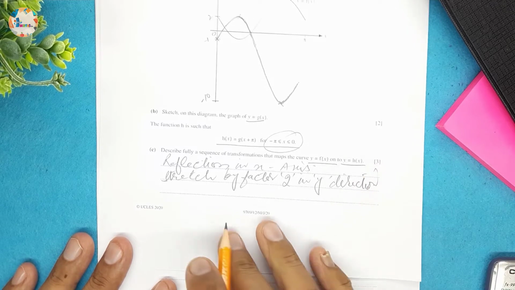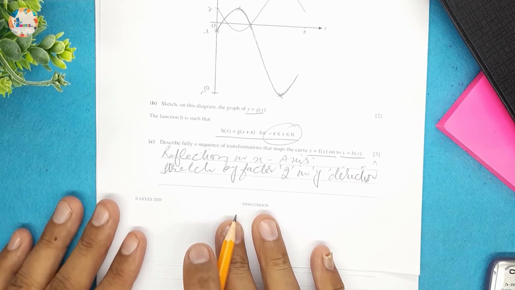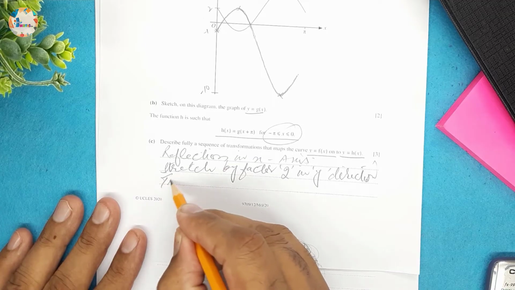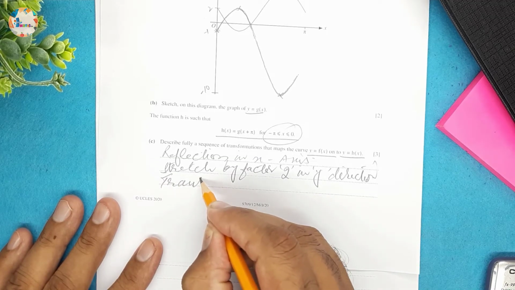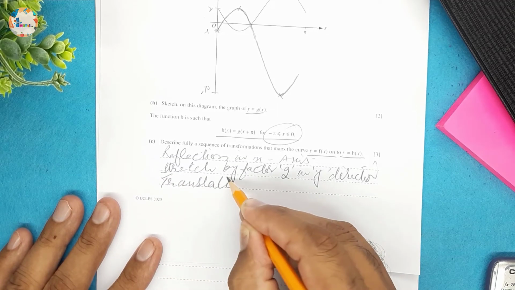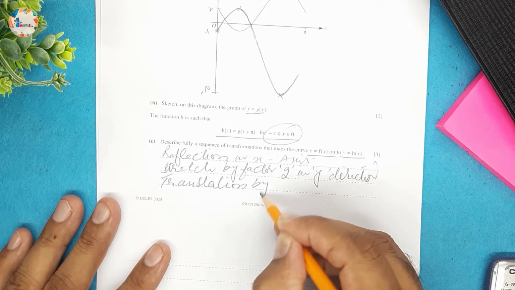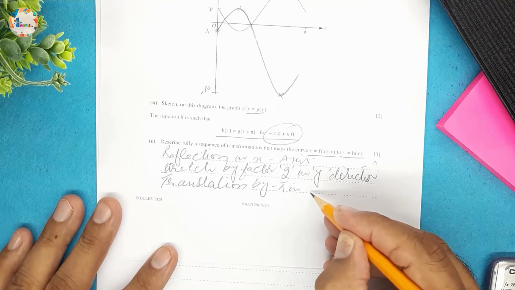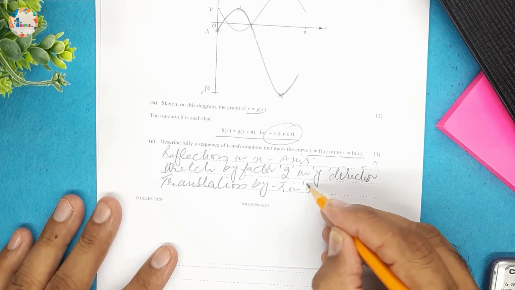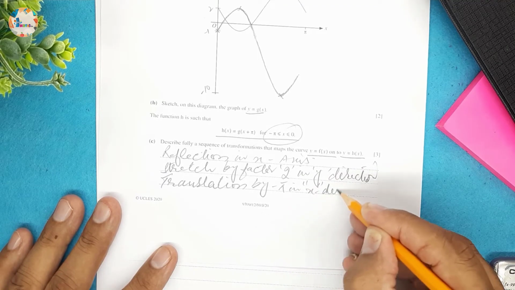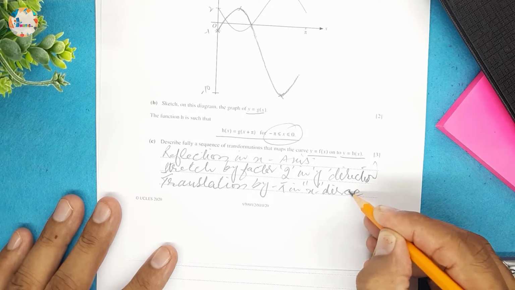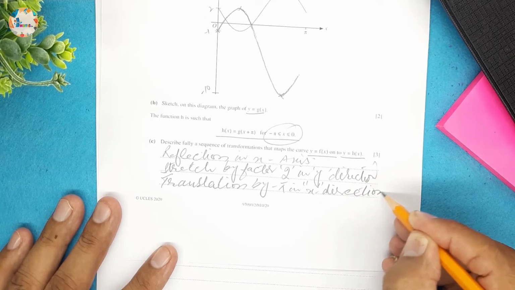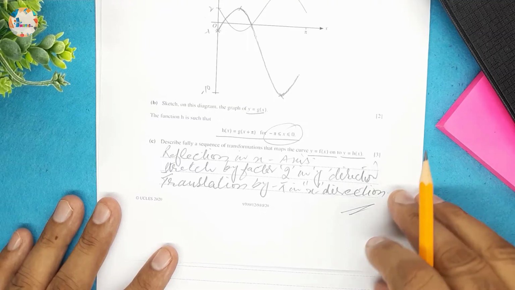And the third thing is that it is also moved, translation by minus pi in the x direction. So this will be the answer for our C part.